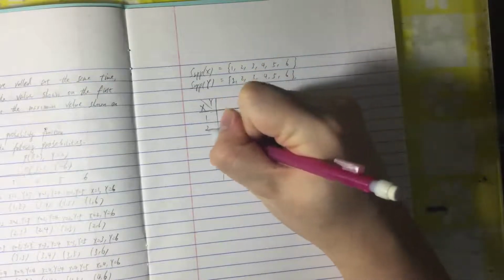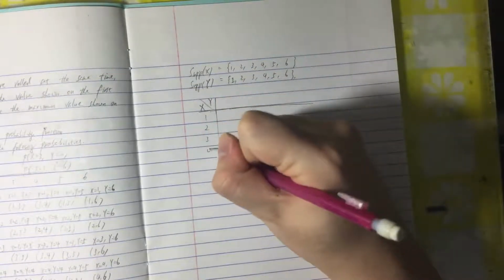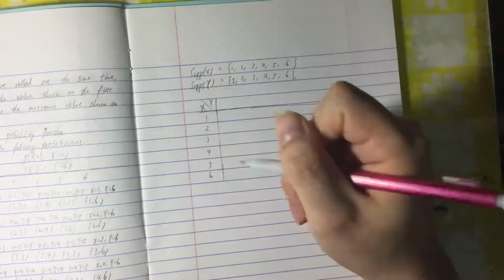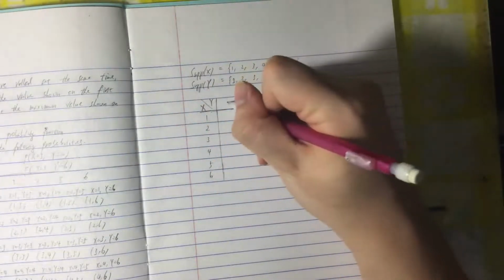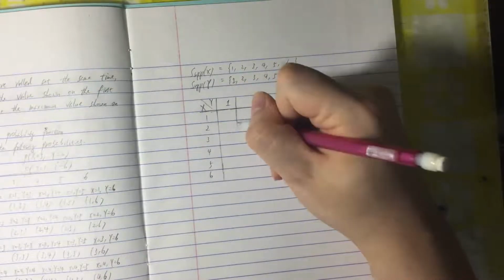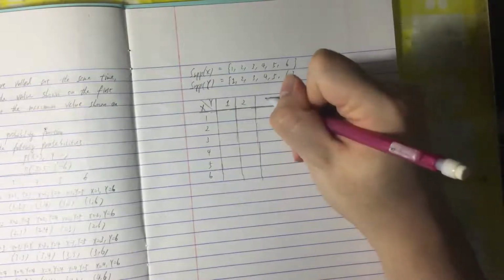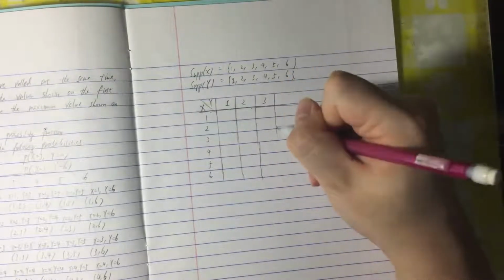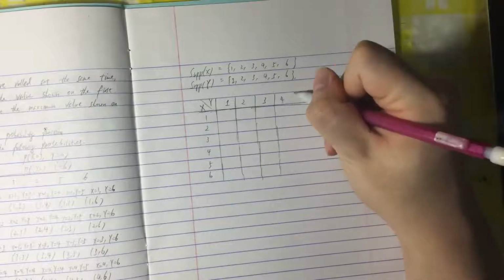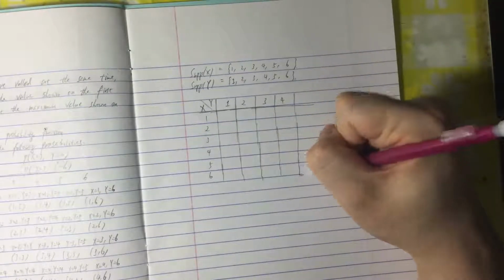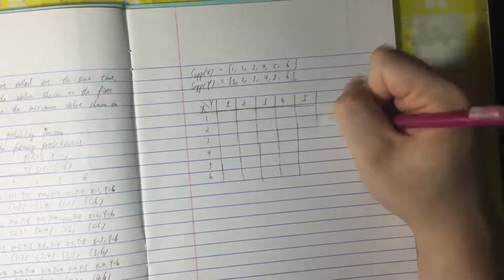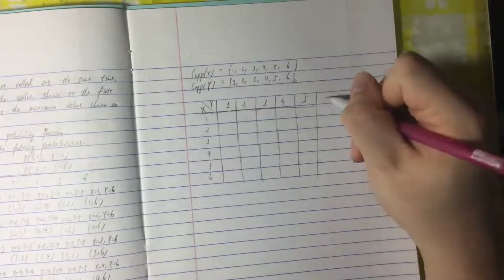X could be 1, 2, 3, 4, 5, 6. Next, put the set of all possible y values in the first row. Y could be 1, 2, 3, 4, 5, or 6.